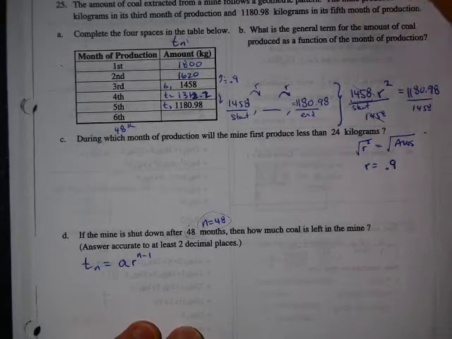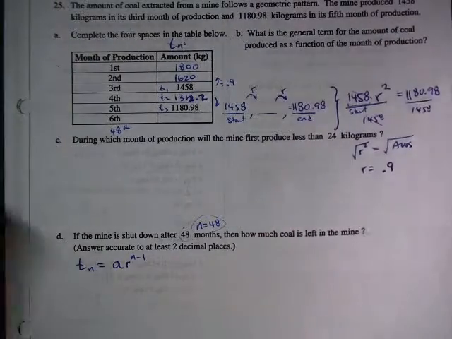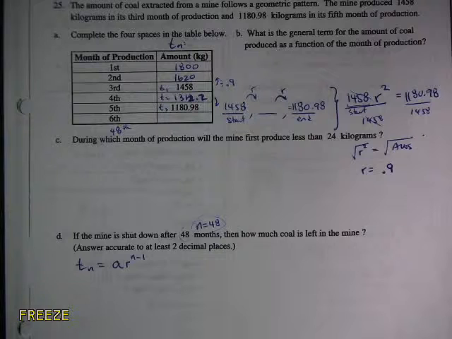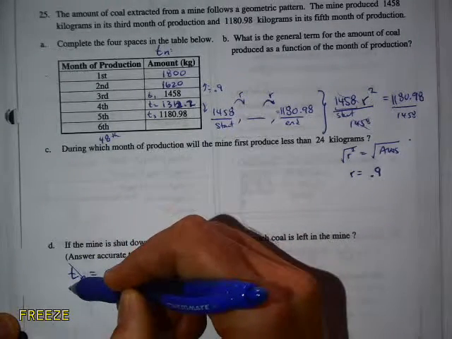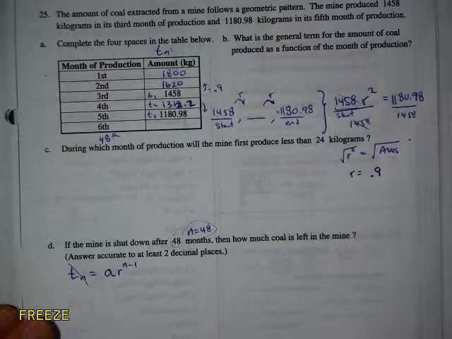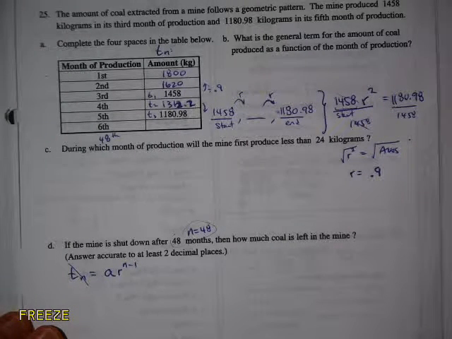Okay. Let me just peek here and see what is, this is D, 25D. Okay. Here's where I'm wrong. Although Tn uses a ratio.